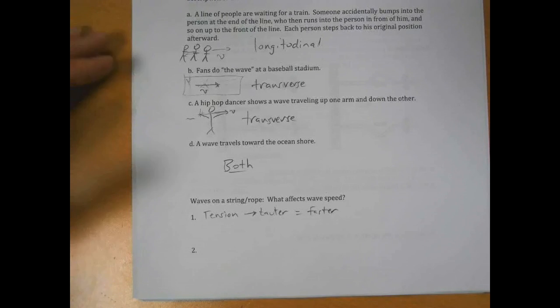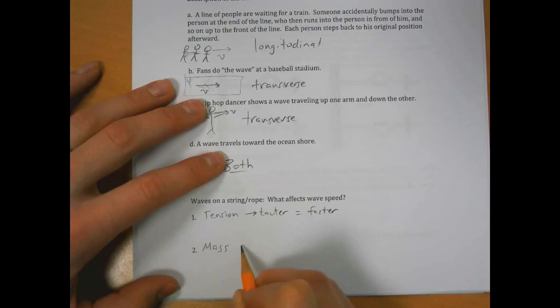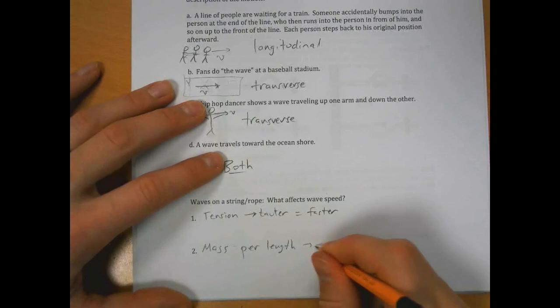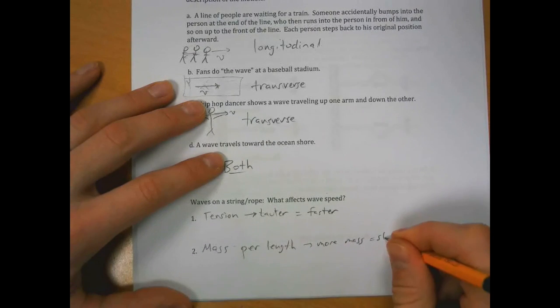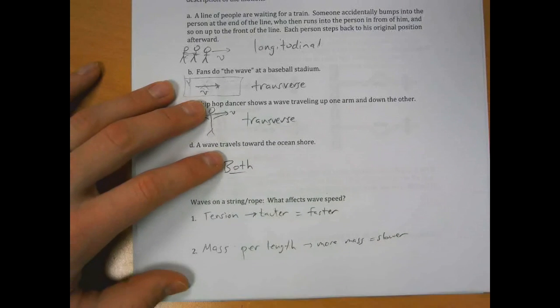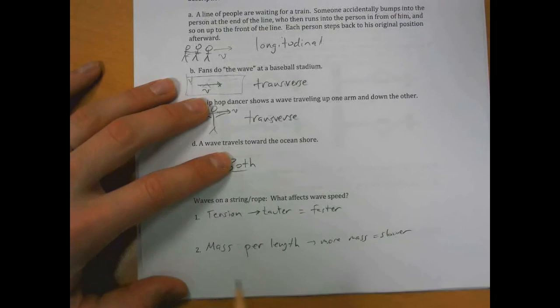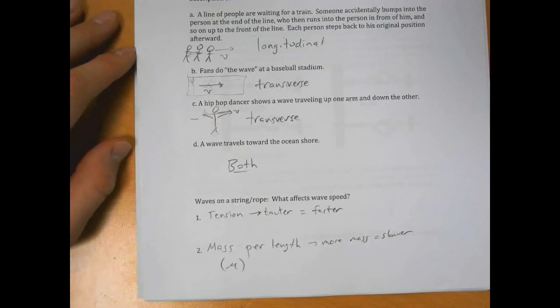But you're only moving one section of rope at a time, so it's not just the mass, but the mass density, or the mass per length of the rope. If there's more mass, the wave will travel more slowly because it's harder for the particles in the rope to move. Mass per length, for brilliant reasons, is often represented with the Greek letter mu.